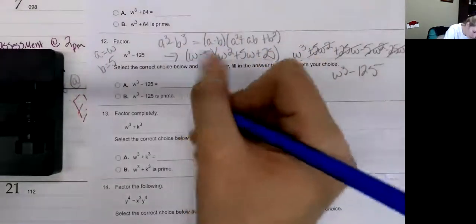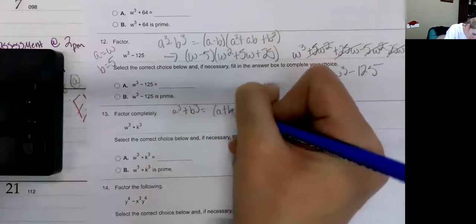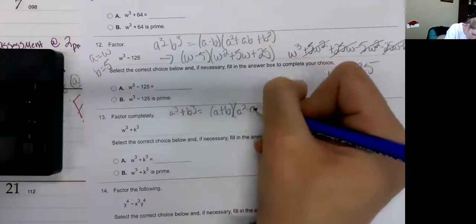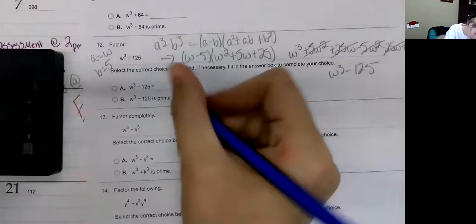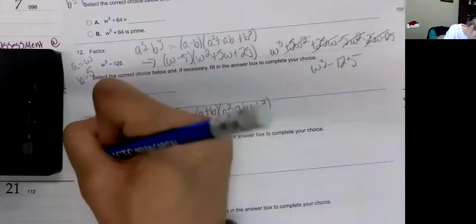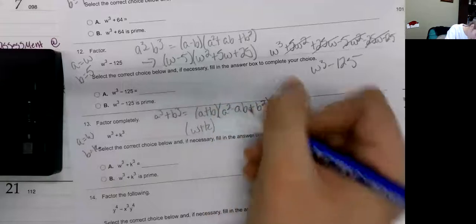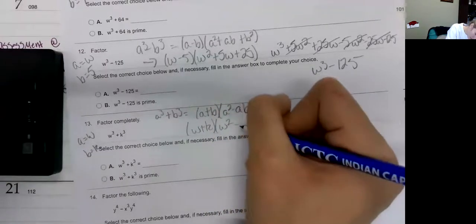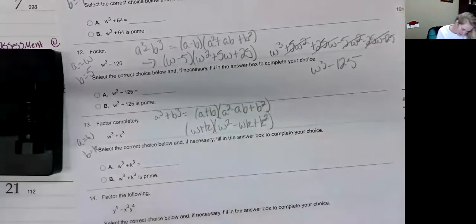So on this one, just remember, and I'll write the formula again, a cubed plus b cubed equals a plus b times a squared subtract ab plus b squared. So a equals w and b equals k. This truly is a foreign language now. So you have w plus k times w squared subtract wk plus k squared. Yay. Now they're just getting mean. Okay.